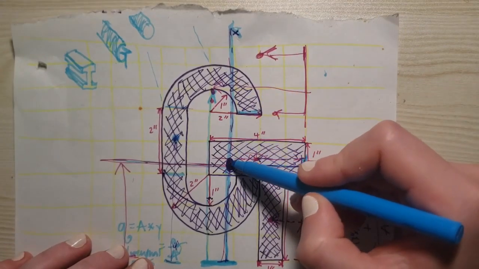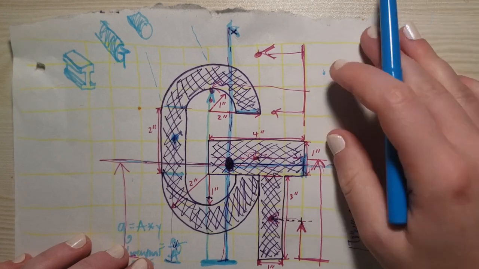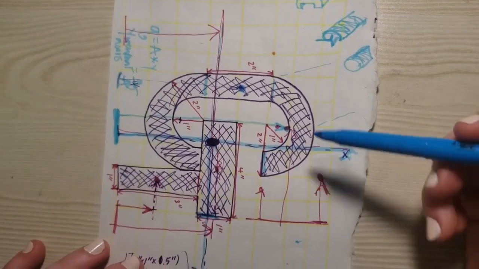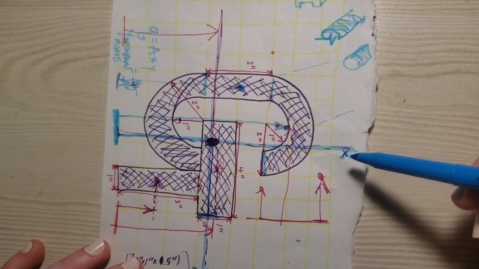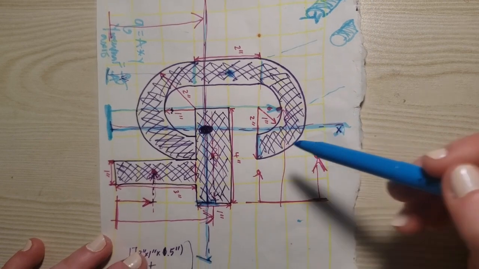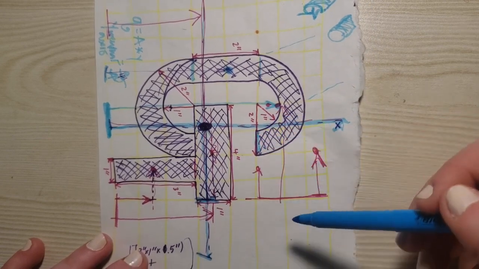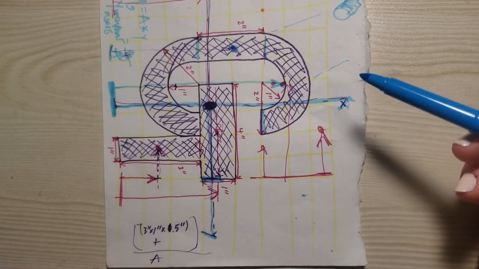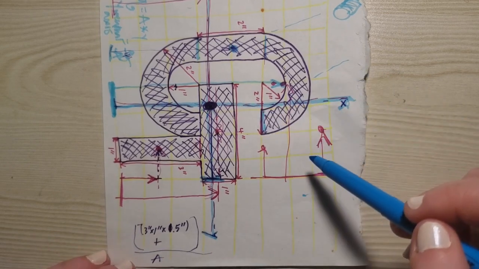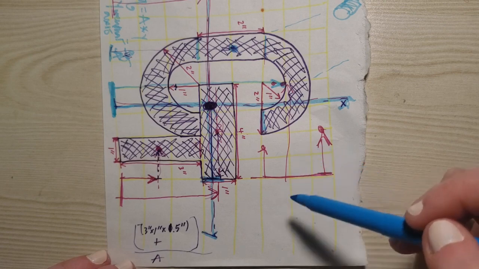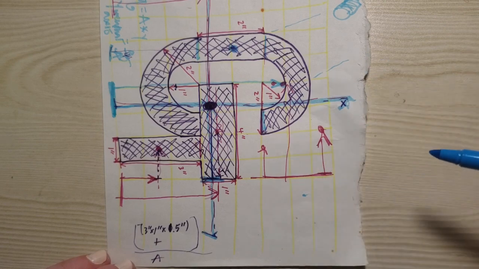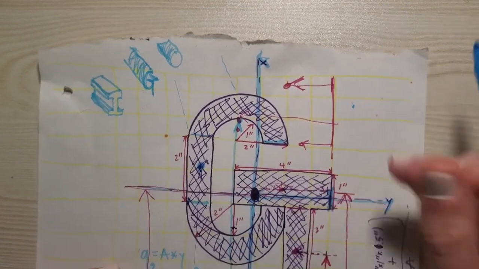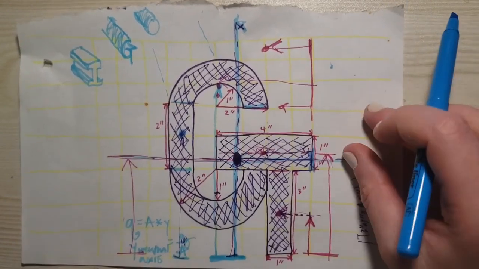And yeah, I just wanted to show that you would do the exact same thing except in the x direction, and you then obtain the neutral axis in the x direction. Okay, easy enough.